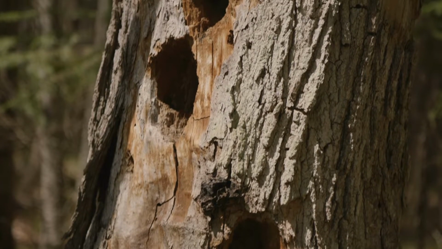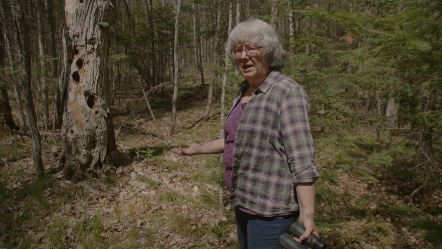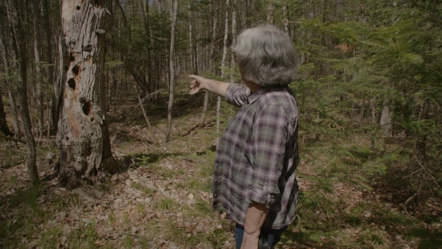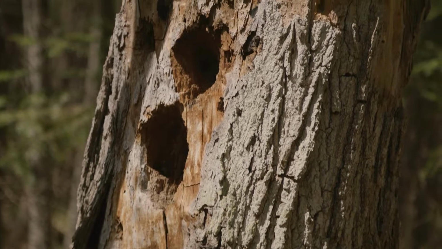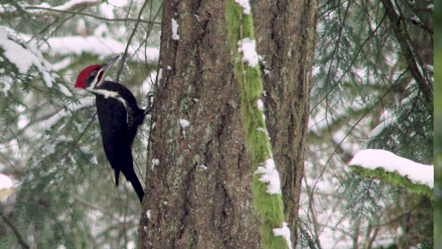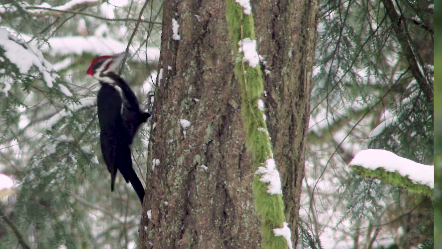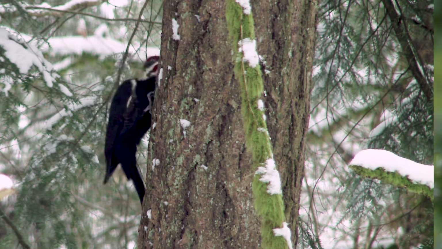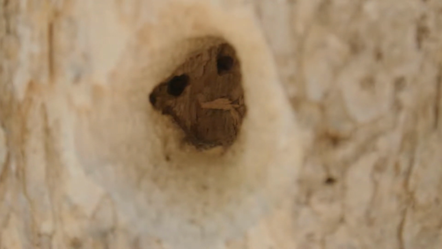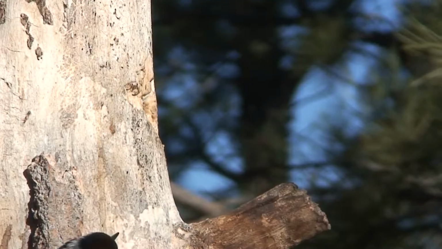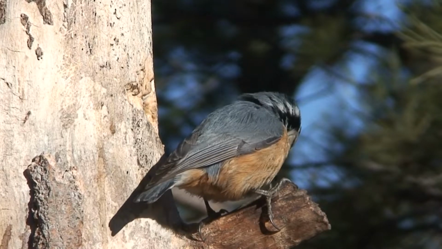So trees can provide homes for birds even when the trees are dead. And you can see this tree died a long time ago, and after the tree dies, it attracts all sorts of insects that are breaking down the wood. And that attracts woodpeckers, especially pileated woodpeckers. They've got a big red crest, and they peck holes to get the bugs out of the trees. And then those holes become homes for other kinds of birds. Sometimes it's other woodpeckers, sometimes it's chickadees or nuthatches. And all of those birds love to feed insects to their young.